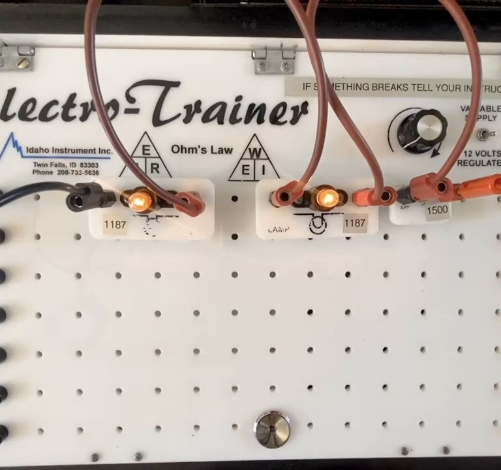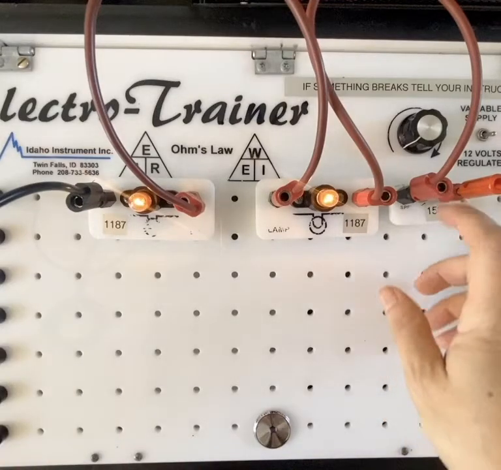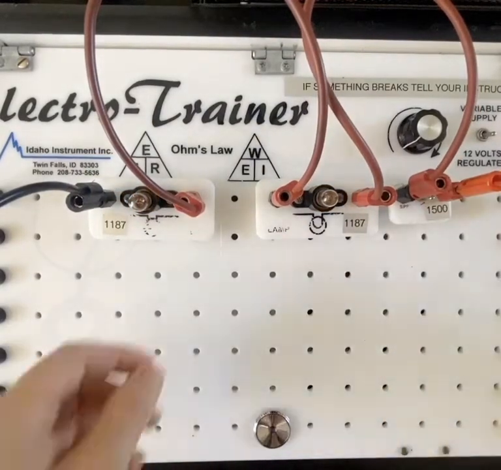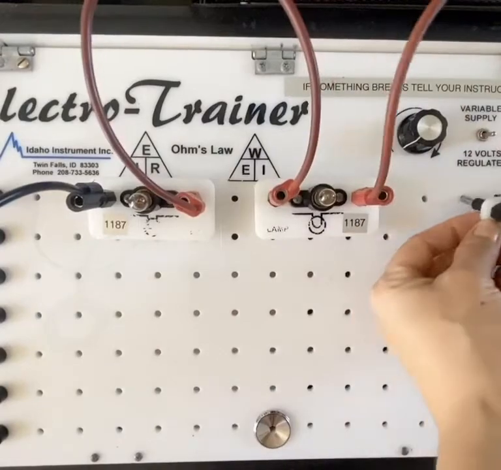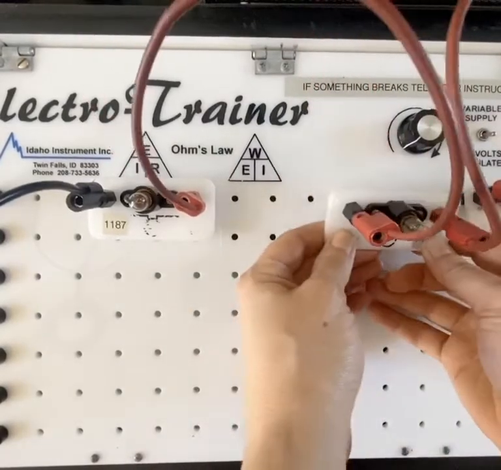Now, I want to add in another bulb, which we know if we did, we'd probably see the bulbs get even dimmer, right? But what if that bulb had a different ohm reading? Let's check that out. So I'm going to turn off my circuit here. We'll go ahead and slide everybody over to make some space.